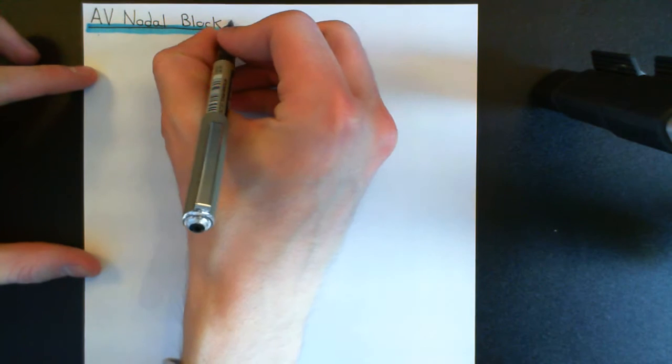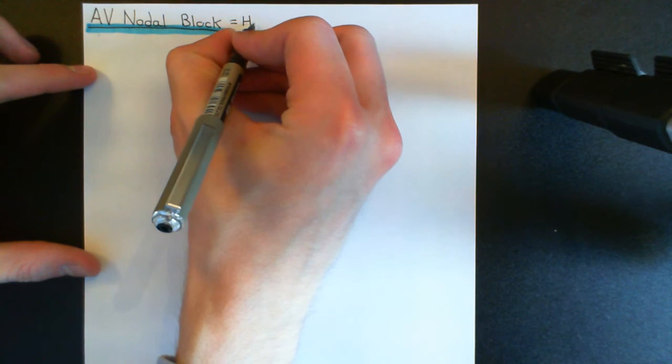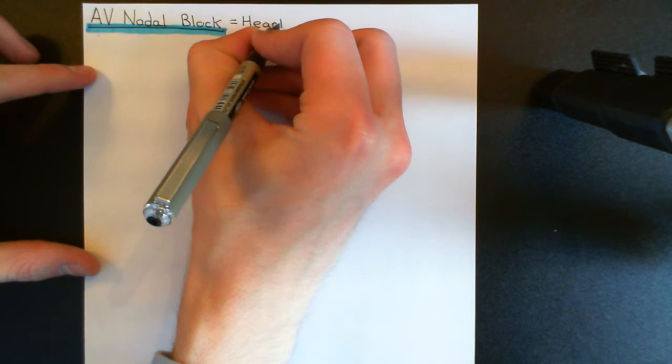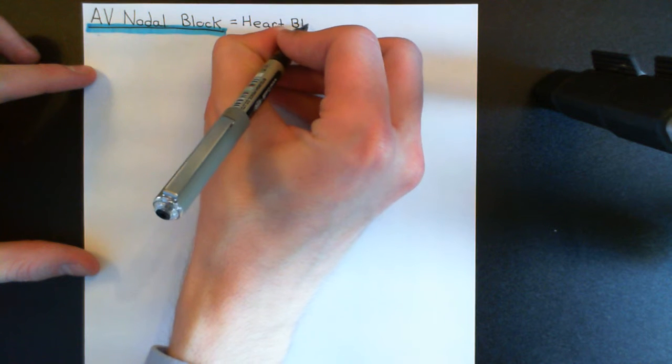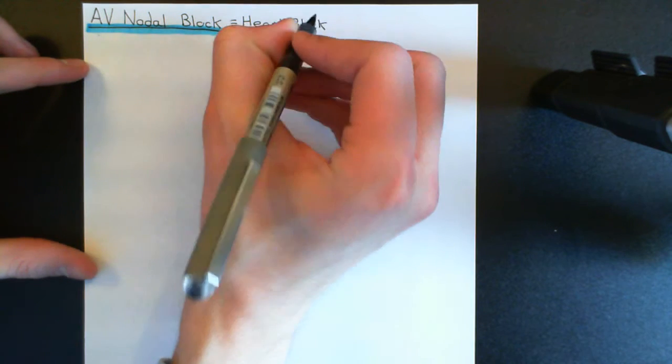Okay, so we're now going to move on to discussing AV nodal block, which is often simply called heart block. So if you hear someone referring to heart block, generally they're talking about AV nodal block, although more correctly we should say AV nodal block.